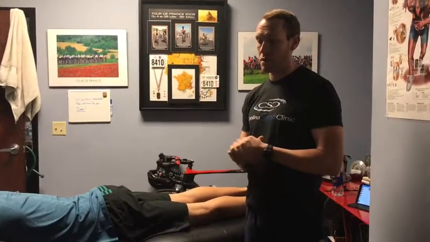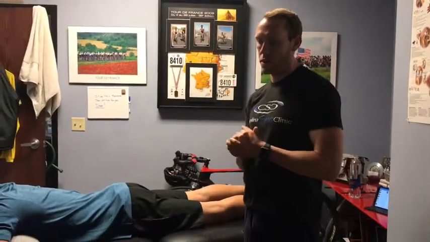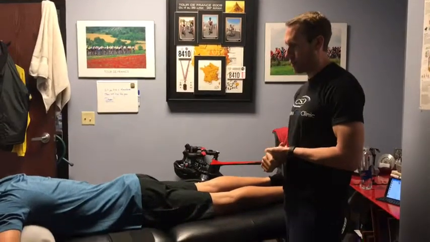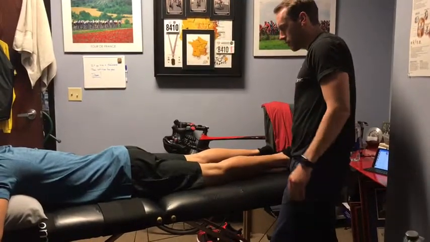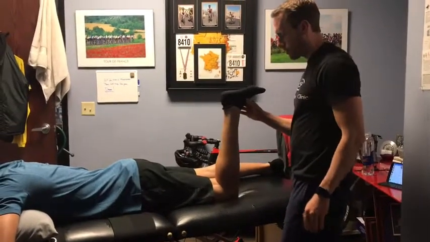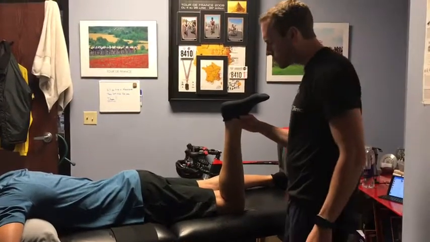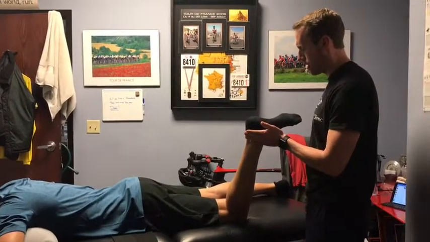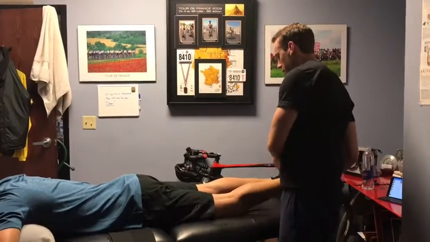Alright, the next cam we'll be performing is internal rotation with 90 degrees of hip flexion. In this cam, we'll have the patient lay prone on the table. I will have the patient actively bring their knee up to 90 degrees and slightly abduct their leg. And from here, I will have them actively go into internal rotation as far as they can. Bring the leg back down and assess on the other side.